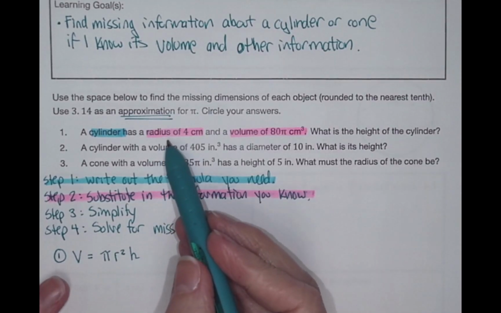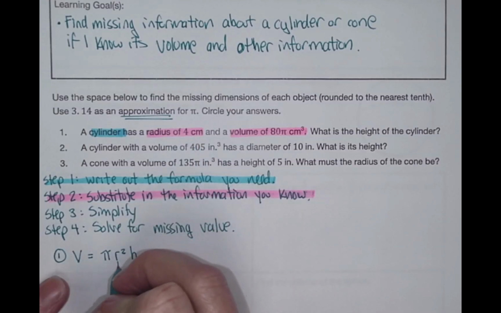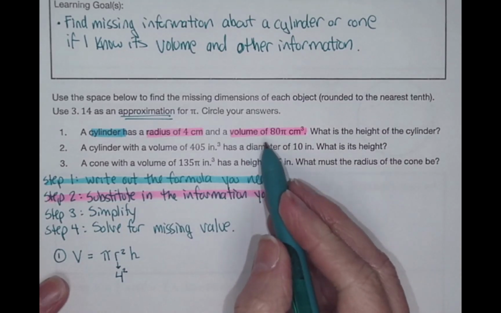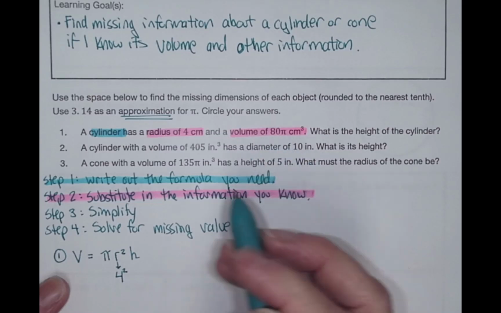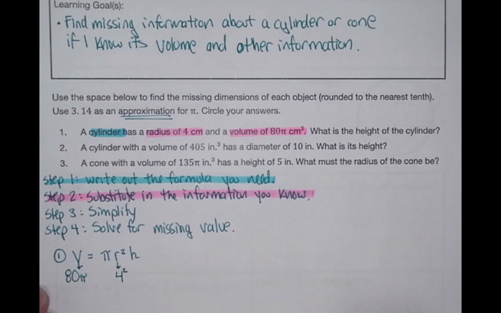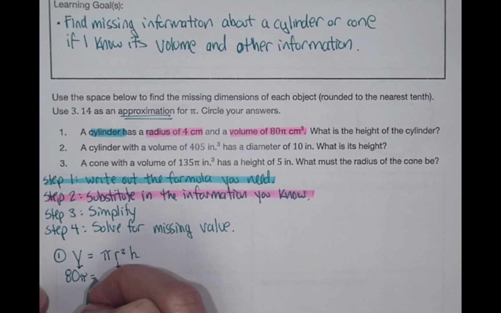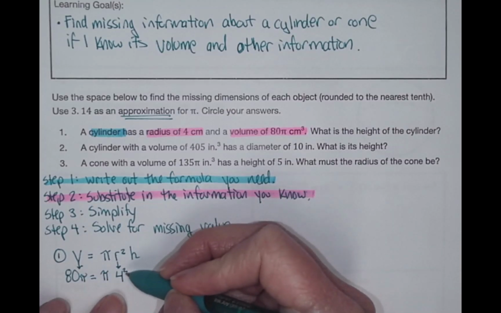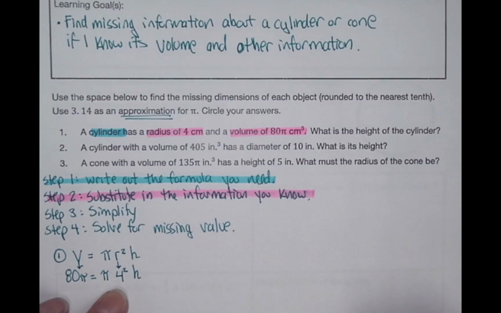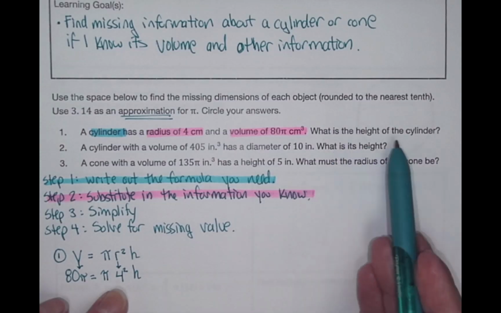Radius we're going to plug in right here for r. That's 4. Let's not forget to square it. And the volume is 80 pi. That's what V stands for. All right, let me just write everything else down. There's my equal sign. There's pi from the formula. I already did the radius squared, and h, the height. So we're trying to find the height. What is the height?